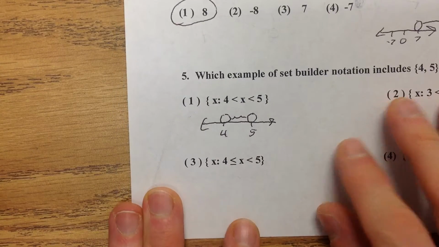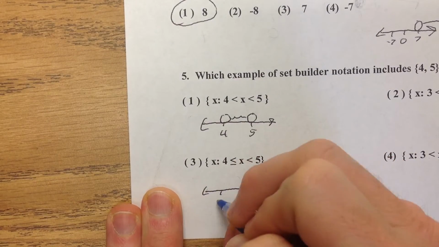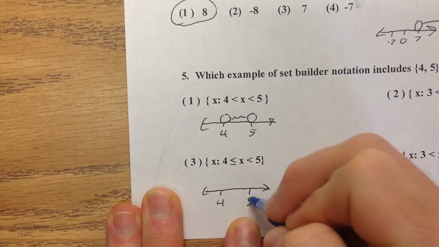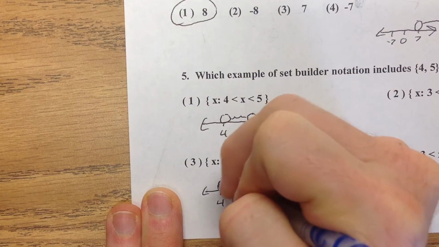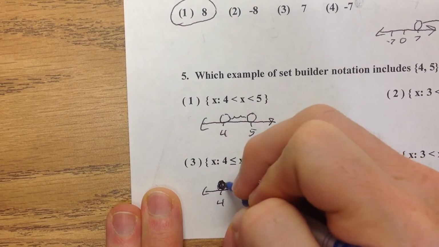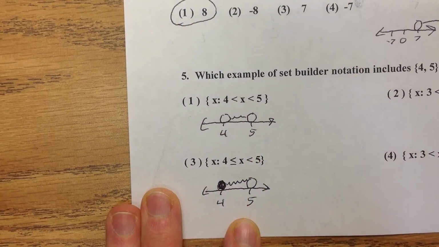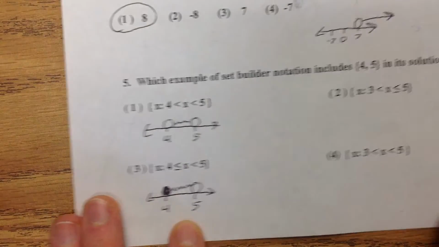All right, let's go down here. All right, again, we'll have the 4, we'll have the 5. The 4 is going to be shaded in, but the 5 is not going to be shaded in because there's no equal sign there. So again, we're getting closer. We've got one of them there, but we don't have both of them.